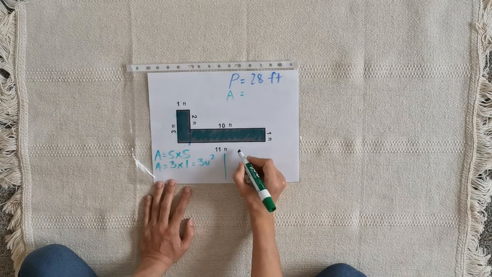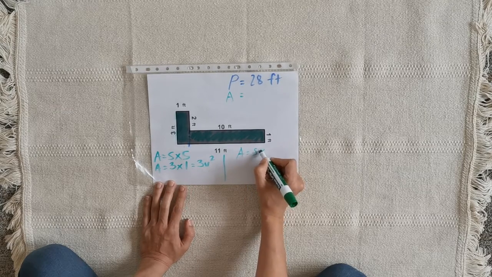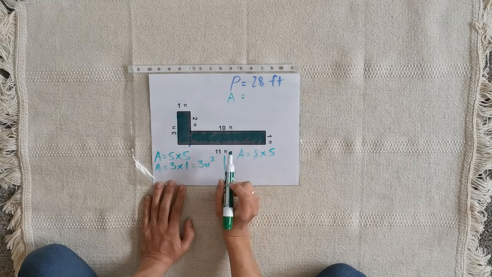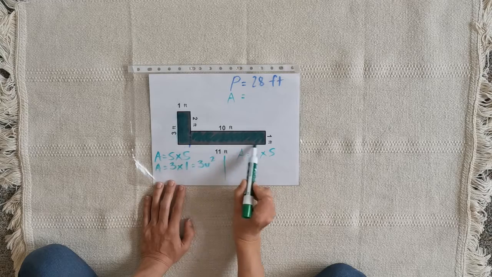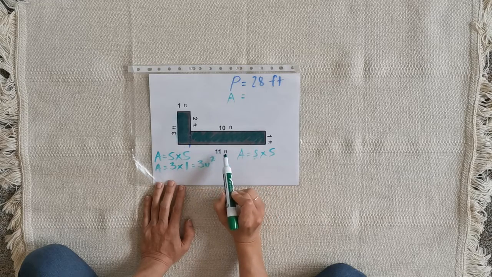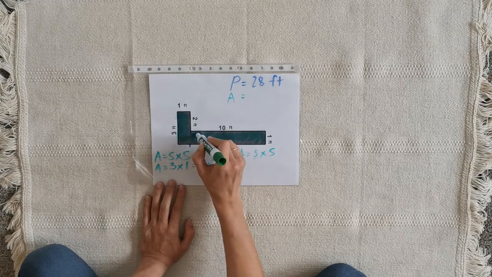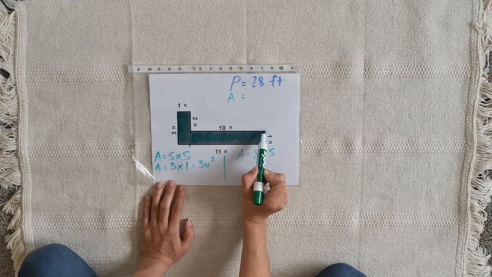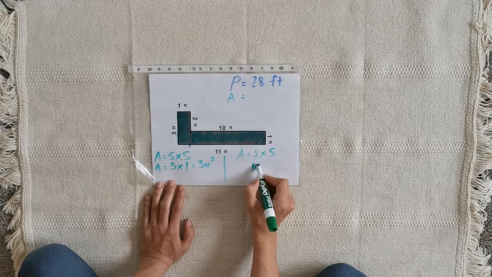And now let's do the other rectangle. And the area is gonna be the same. Say side, multiply for the other side. And I know this was 11 feet, but I took away this part. I'm just calculating the area of this rectangle. And I know this side is 10, so the opposite side needs to be 10.